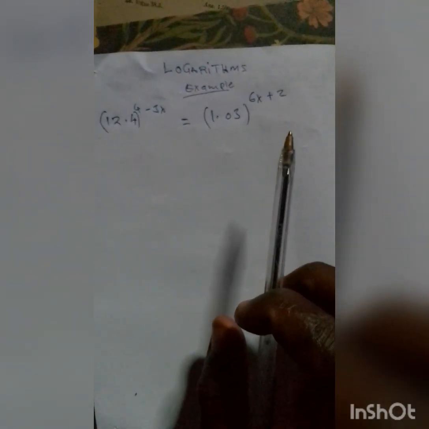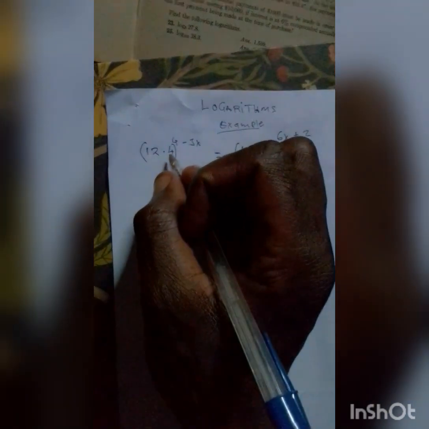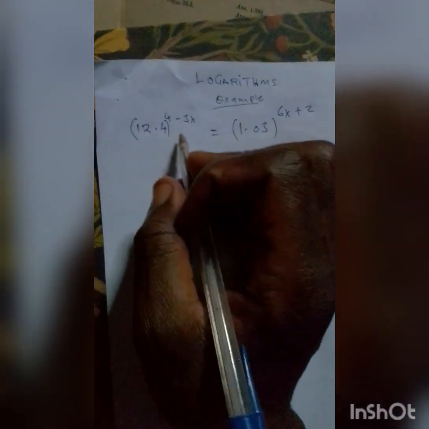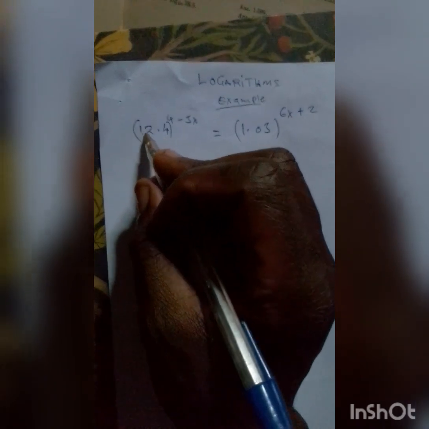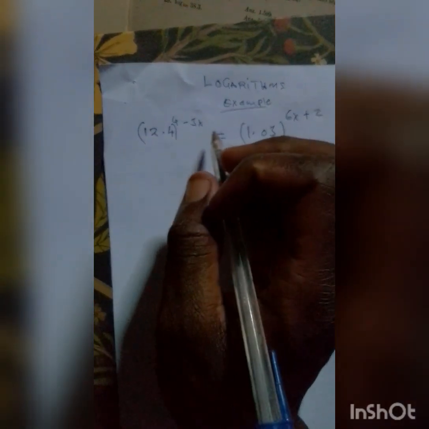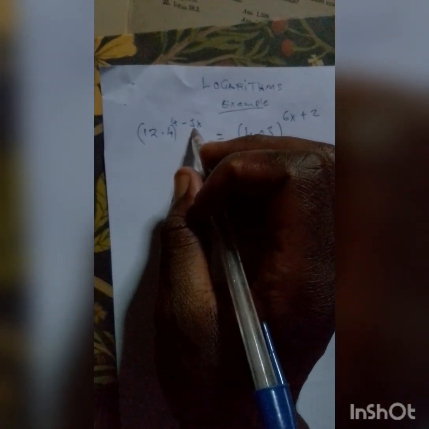You are told to solve the equation. So now you are going to begin. How to solve this equation? It's very simple. You begin now. This 12.4 will be the number of log, which will be at the end when you write these two numbers.